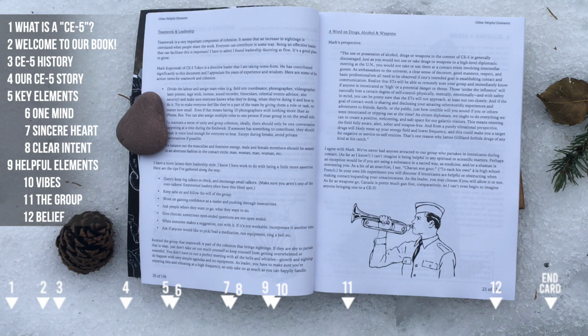A word on drugs, alcohol, and weapons. Mark's perspective: the use or possession of alcohol, drugs, or weapons in the context of CE-5 is generally discouraged.